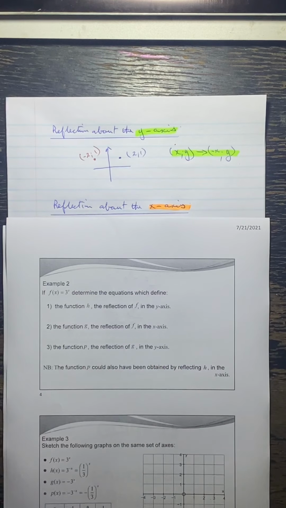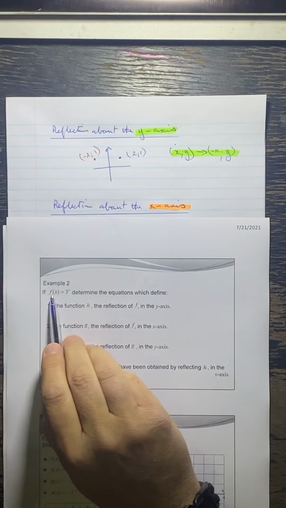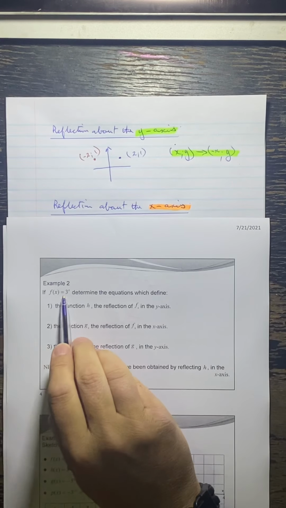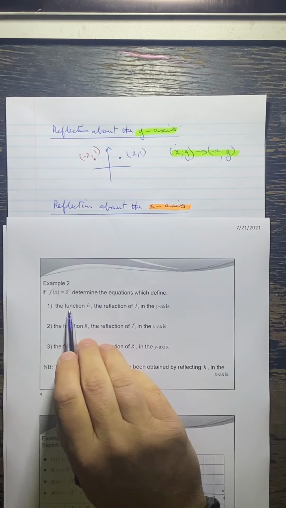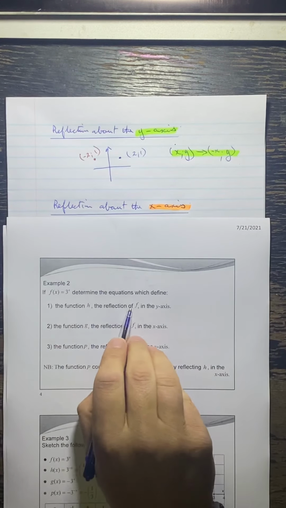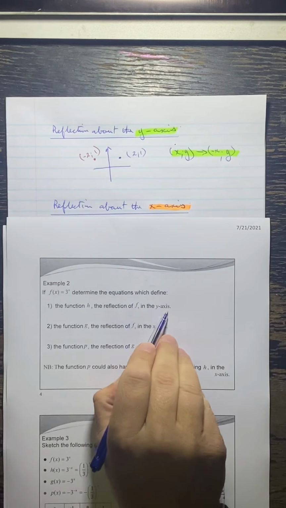So if we have a look at this, this is our original function here. f(x) is equal to 3 to the x. Determine the equations which define the function h, which is the reflection of f in the y-axis.